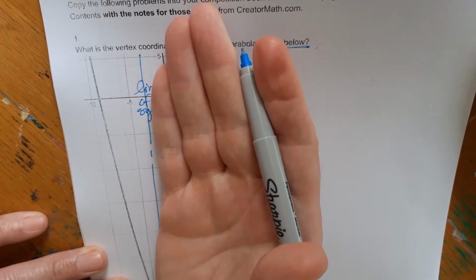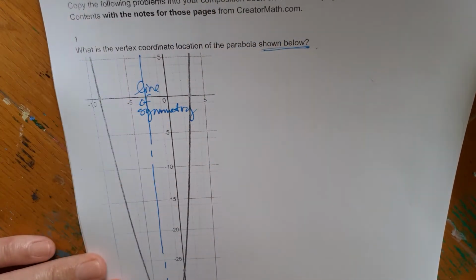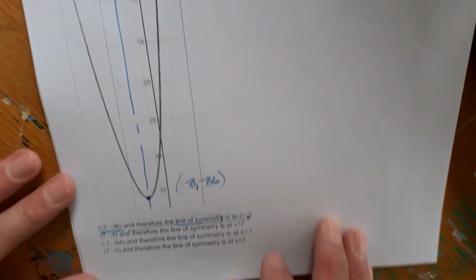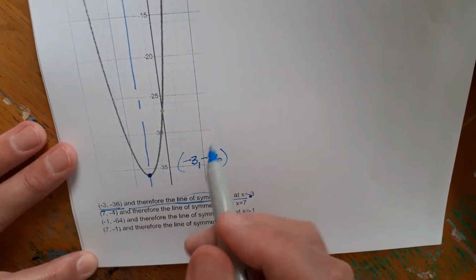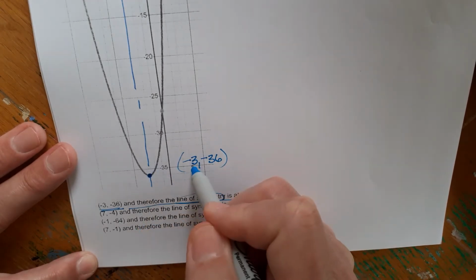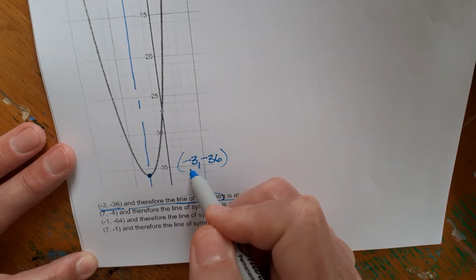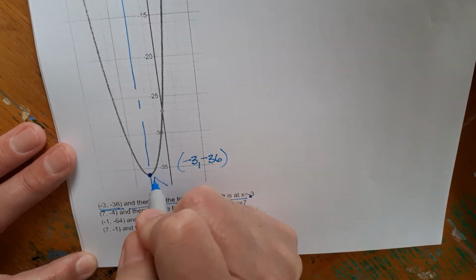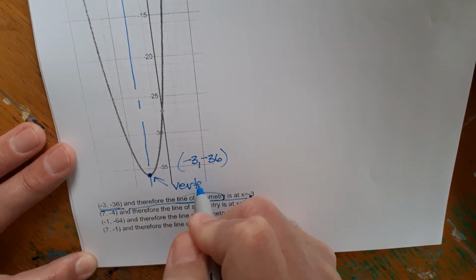Remember, symmetry means if you folded this side of the shape over onto this side, it would exactly line up. That's what symmetry is, right? So the line of symmetry of a parabola runs straight through the x value of the vertex location. This point here is called a vertex, V-E-R-T-E-X.